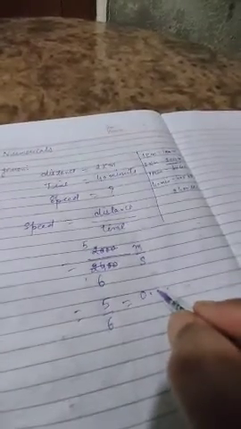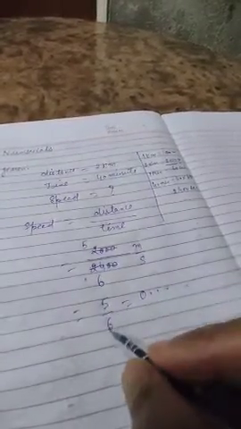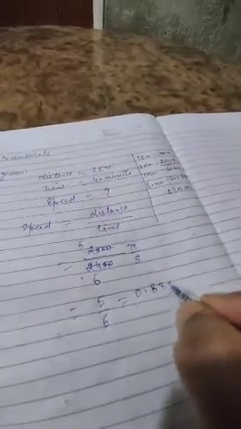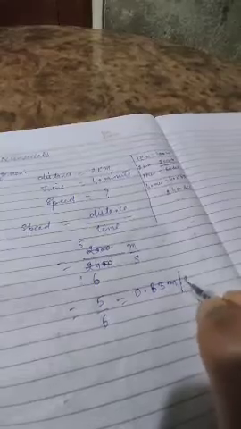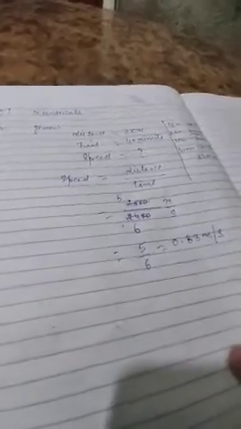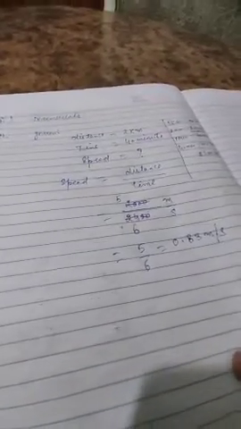So your answer will divide 5 with 6. You will get 0.83 meter per second. So with this, your first numerical, that numerical number 21, is solved.